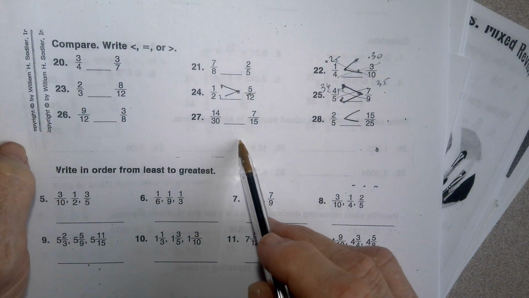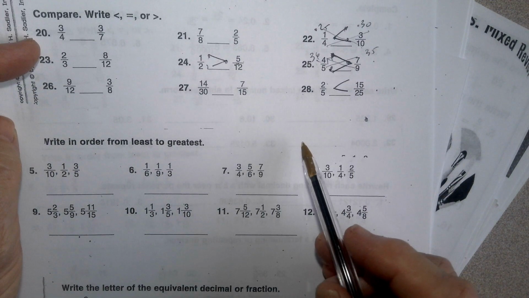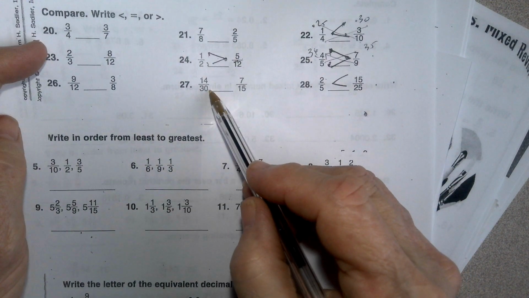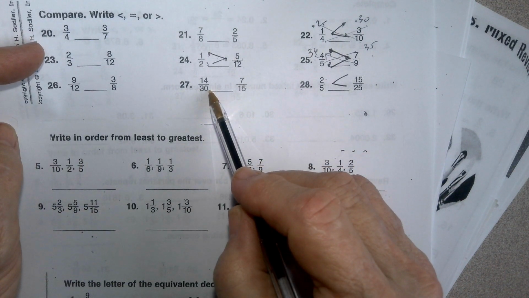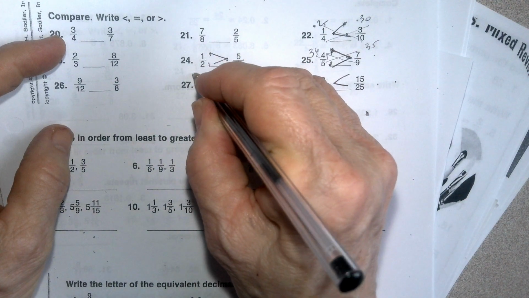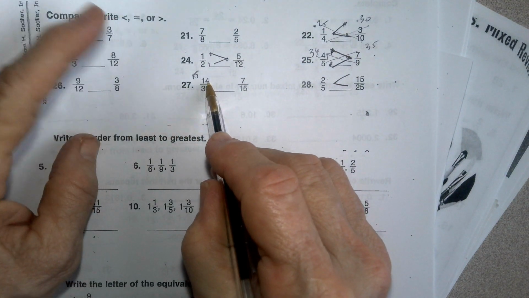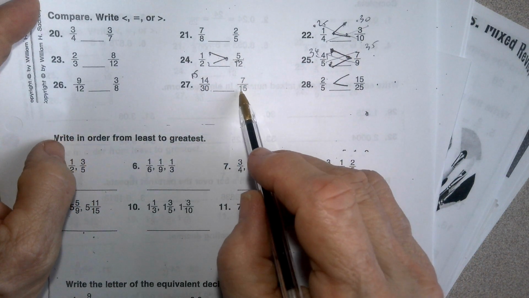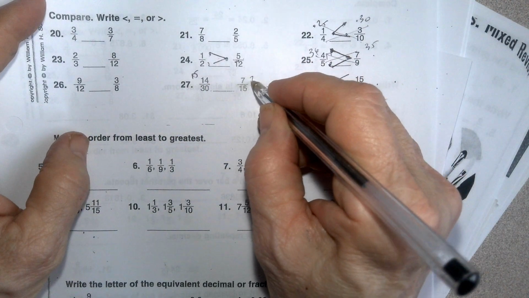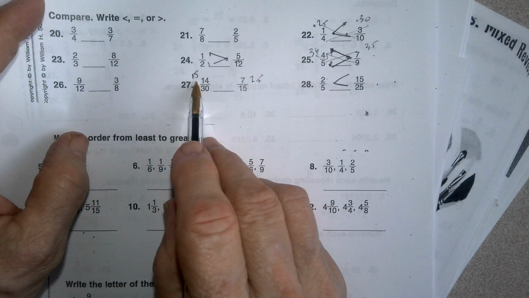In fact, this one I can already tell. Watch carefully. What's half of 30? What's half of 30? So 15. This is less than a half. Watch the difference. Half of, oh, these are both less. 15, half of that is 7.5. Oh no, they're both less.